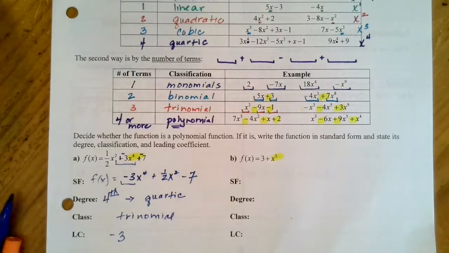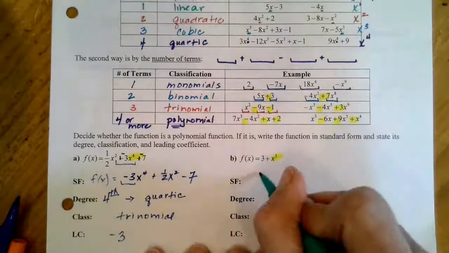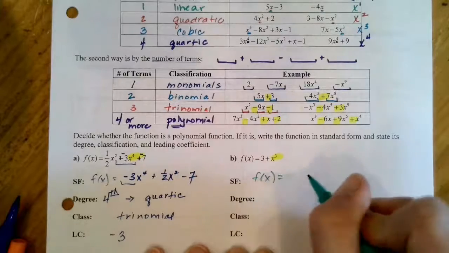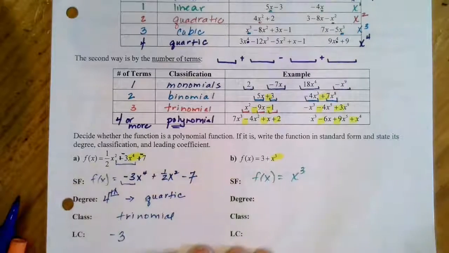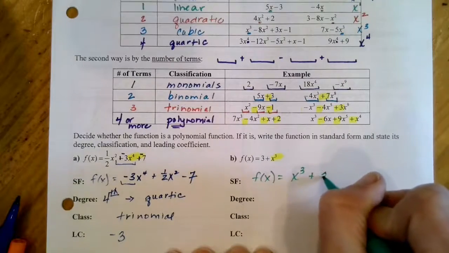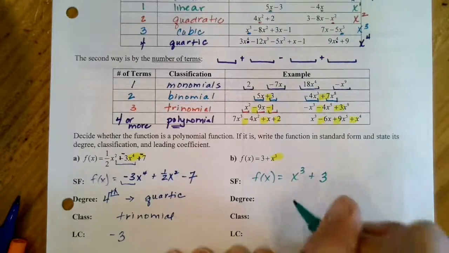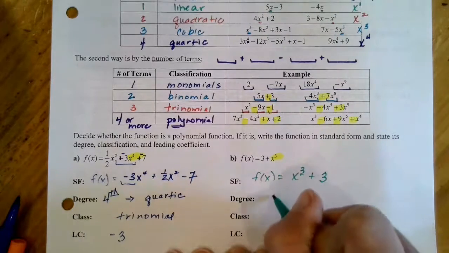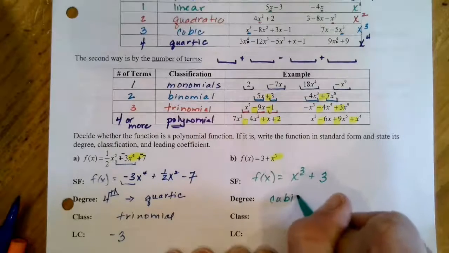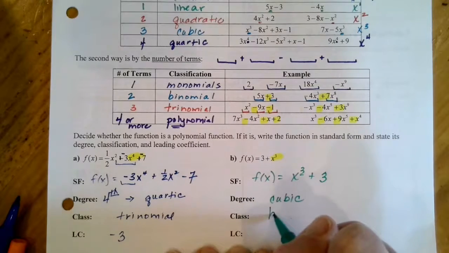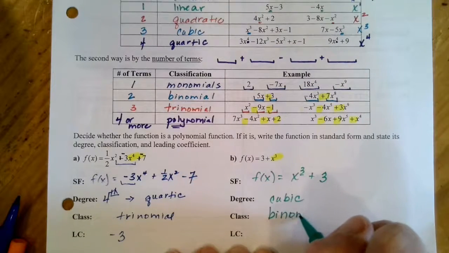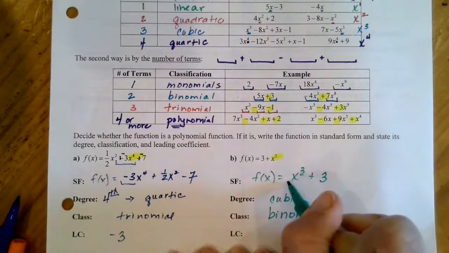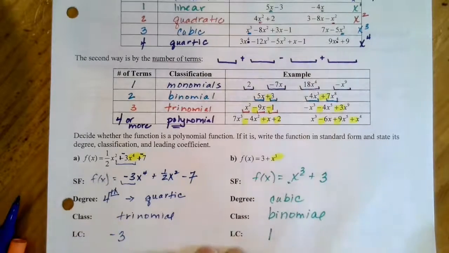All right, standard form here, f of x is equal to my highest degree comes first, my constant comes last. Because this is x to the 3rd power, I know this is a cubic. 2 terms makes it a binomial. And this leading coefficient that I know is there, that I can't see, is 1.